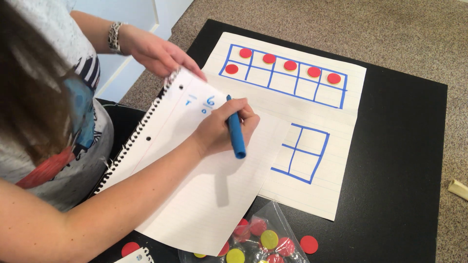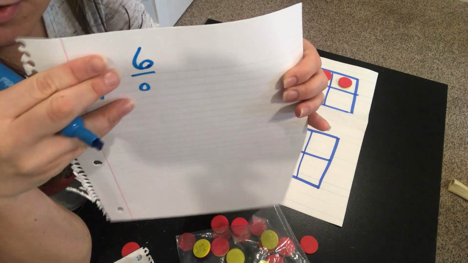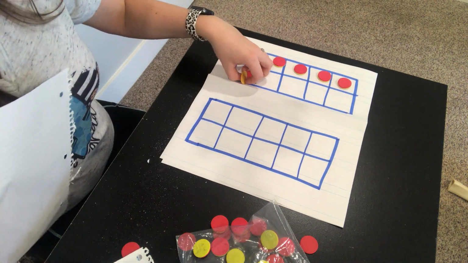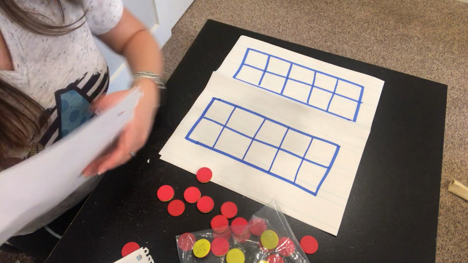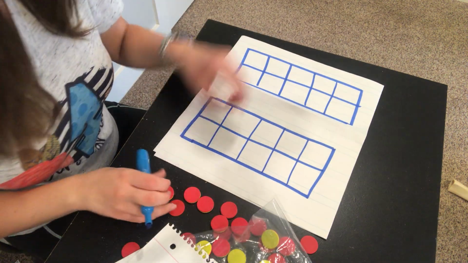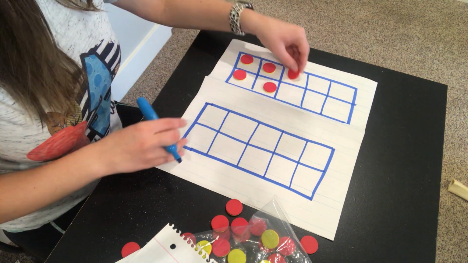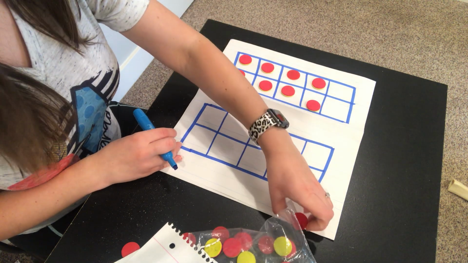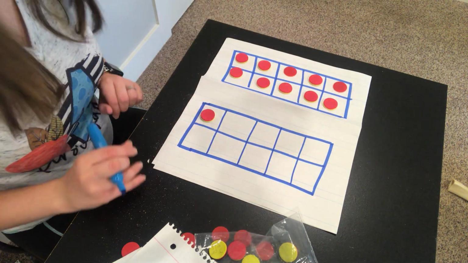So a 6 goes in the ones place. And that's it. There is only a ones place in the number 6. No tens. So we write 6 just like that. Okay, how about we build, let's do 11. 1, 2, 3, 4, 5, 6, 7, 8, 9, 10, 11.